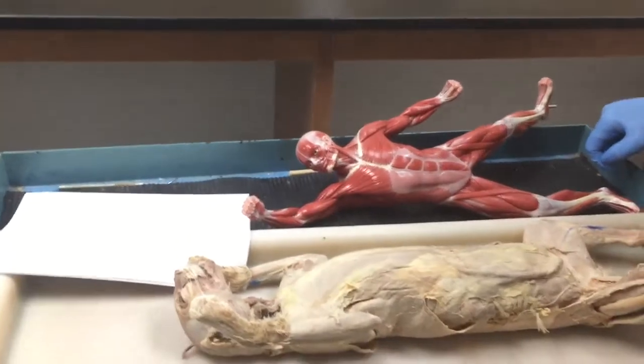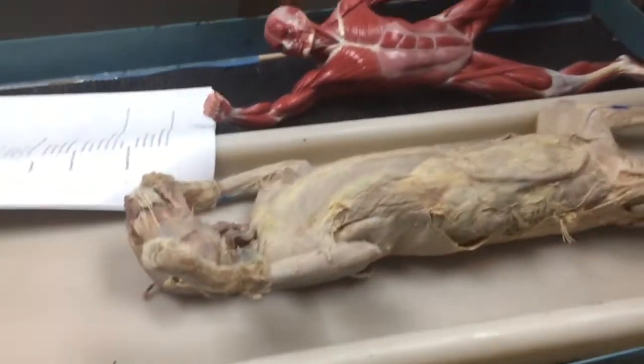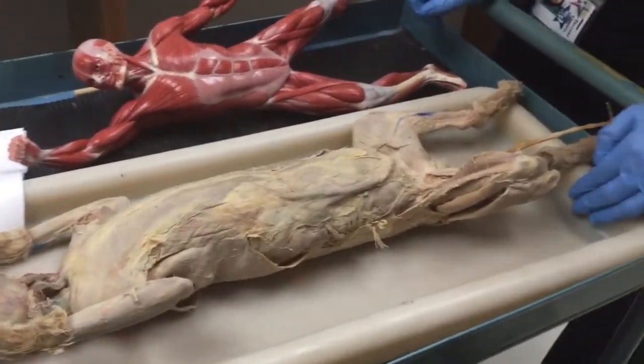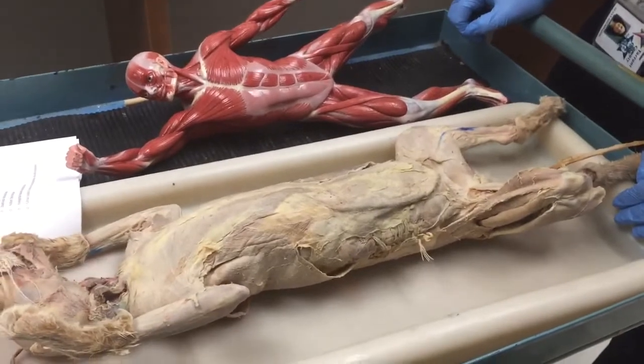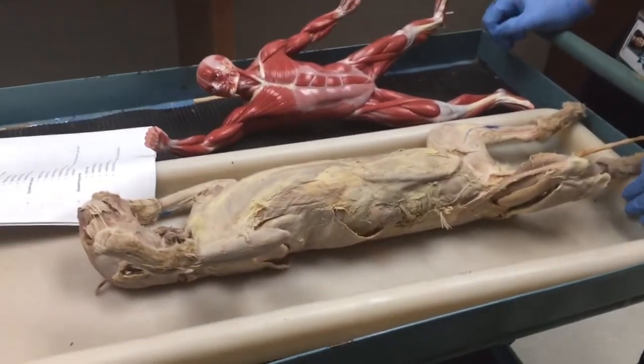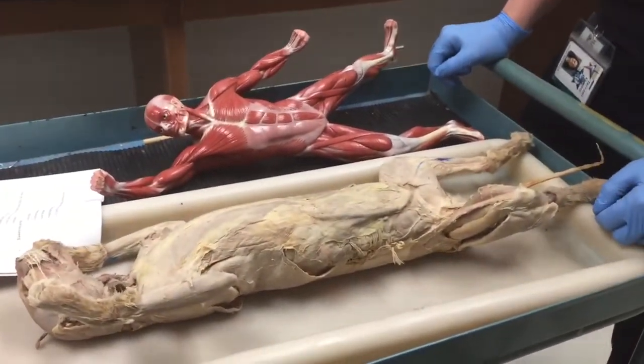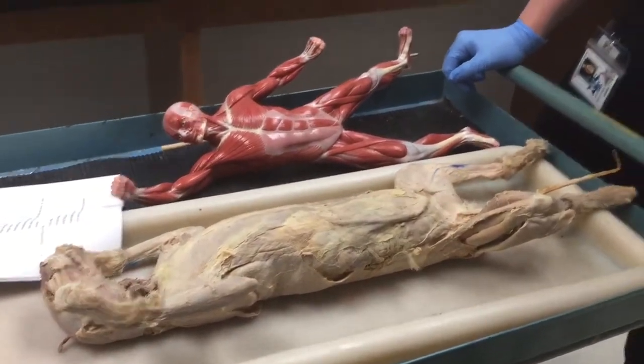All right, next thing is going to be our quadricep group. So quadricep, let's think about that. That's 4 for quad, and then cep is short for head. So it's a 4-headed muscle. And so this is composed of 4 muscles. They might ask you what 4 muscles make up the quadriceps, right? Well, you're going to know it.